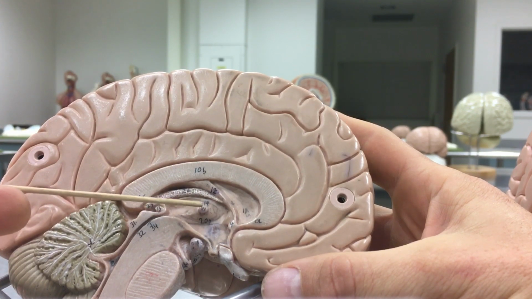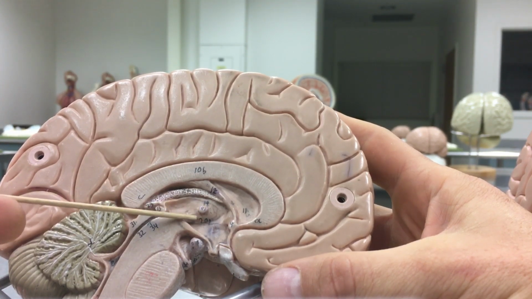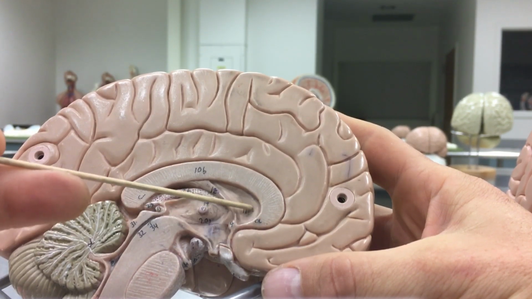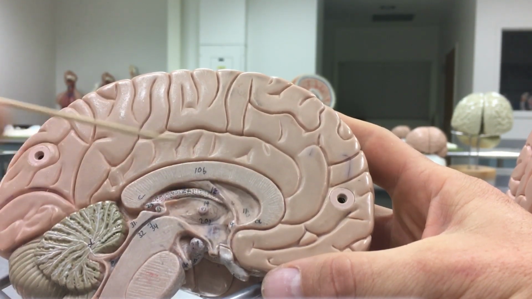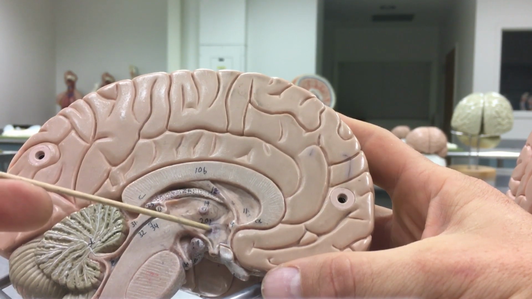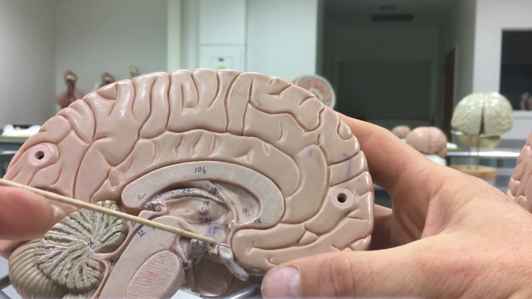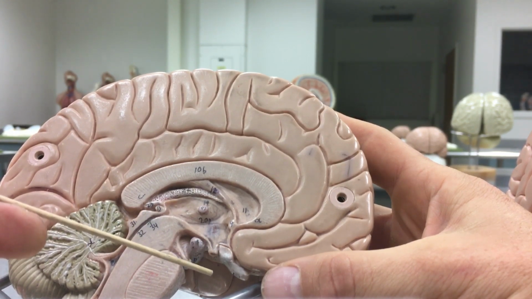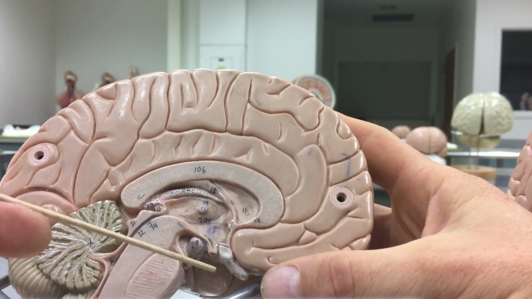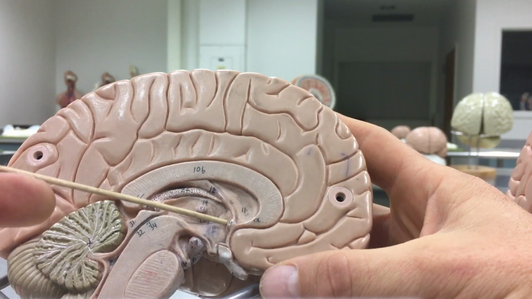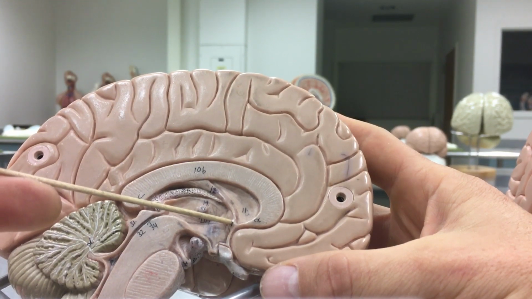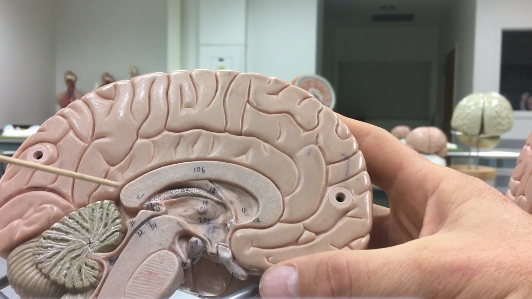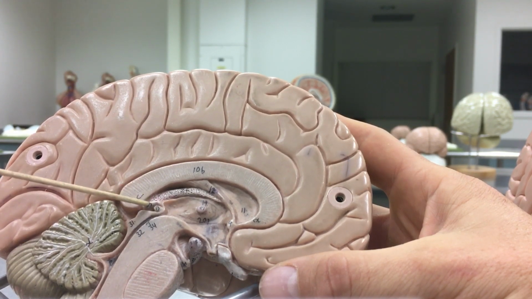Here we can see the intermediate mass of the thalamus. This is also the thalamus, but if we were to poke a hole through the septum pellucidum, we'd see a larger area of the thalamus. Here we see the hypothalamus and the beginning of the infundibulum, and we would expect right where my wooden rod is to find the pituitary gland in the sella turcica. This little structure here is the anterior commissure. We have the posterior commissure. Then you have this structure here called the epithalamus, the epithalamus being the pineal gland.